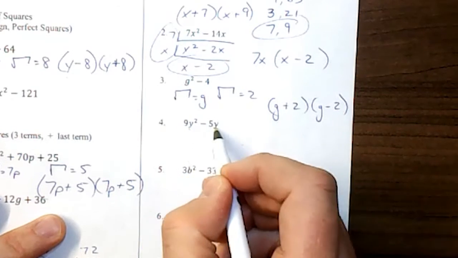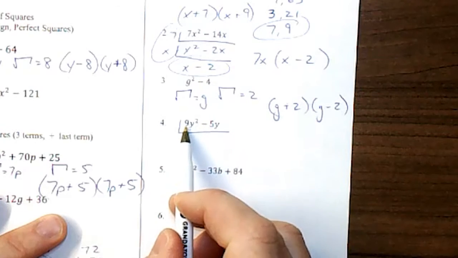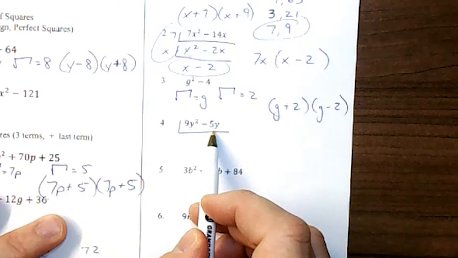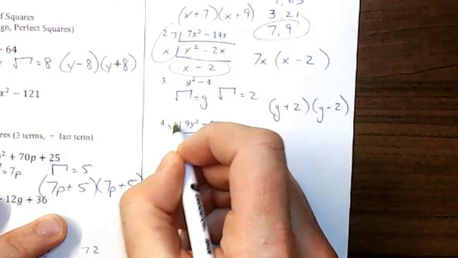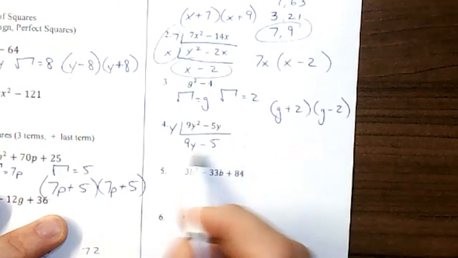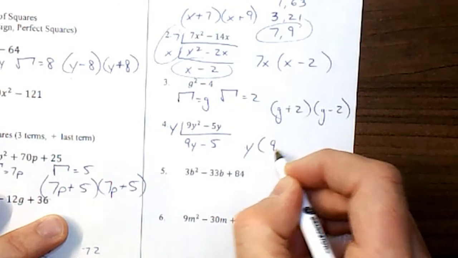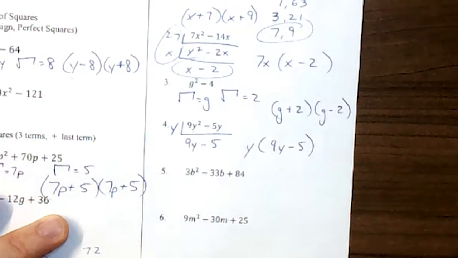This one here, I've got y's in both. It's going to be a GCF, but 9 and 5. Nothing goes into it, so all I can take out is one of the y's. Nothing goes into 9y minus 5, so the GCF is just the y. And there we go.